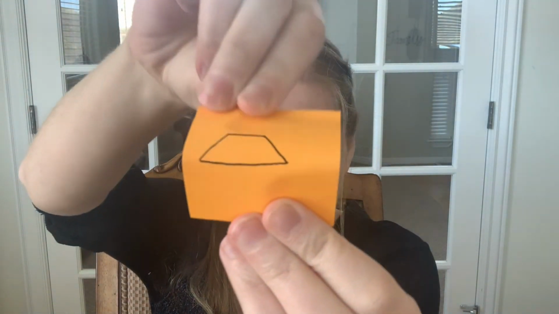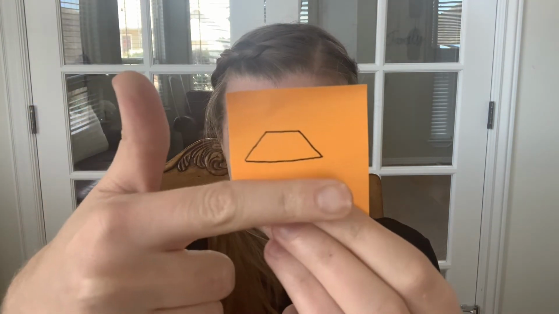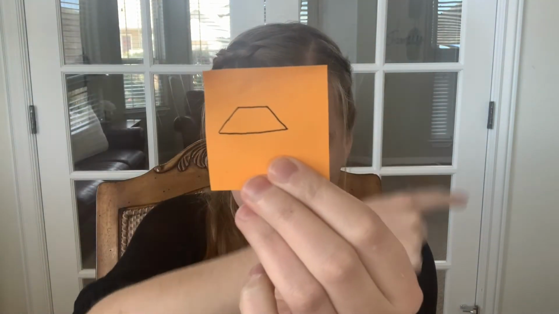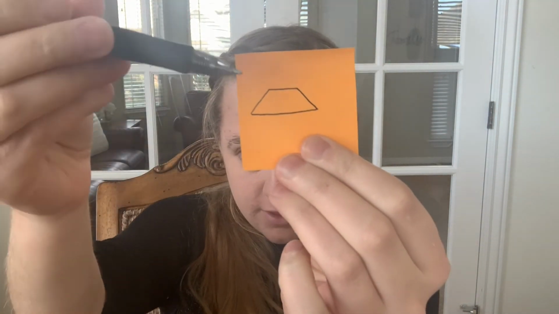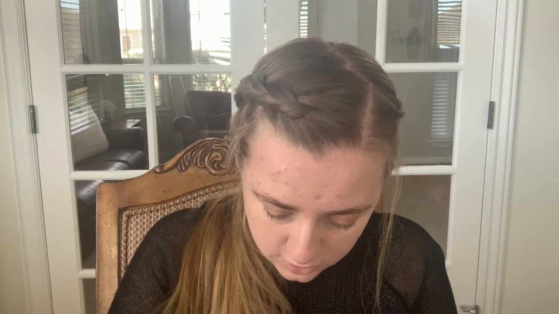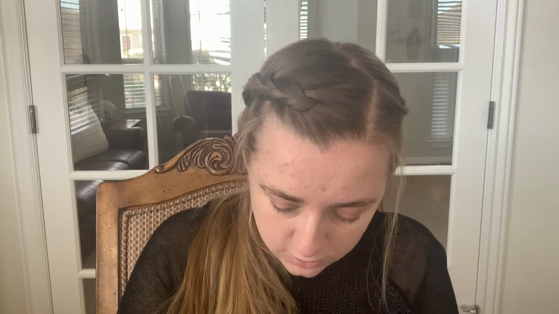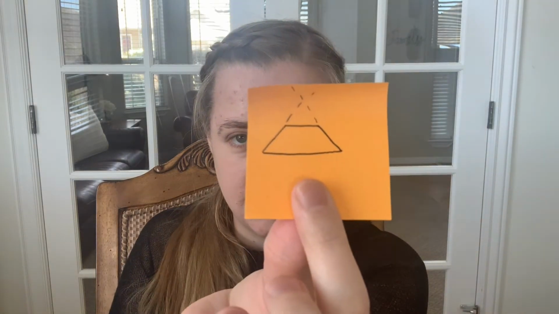The next shape we're going to talk about is a trapezoid. A trapezoid only has one pair of parallel lines. Here is a picture of a trapezoid. As you can see here, this side and this side will never touch. They are parallel. However, this side and this side, if they kept going, they would intersect.